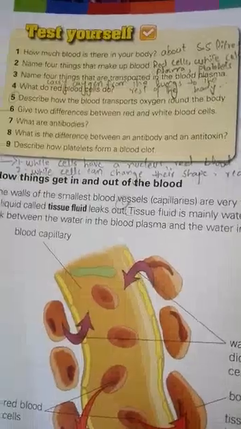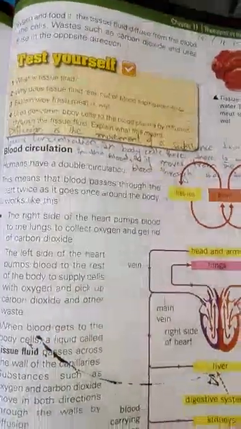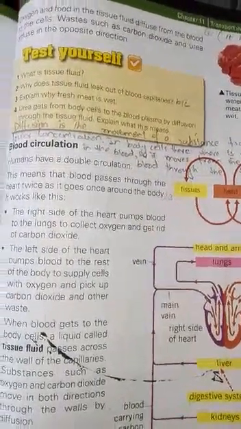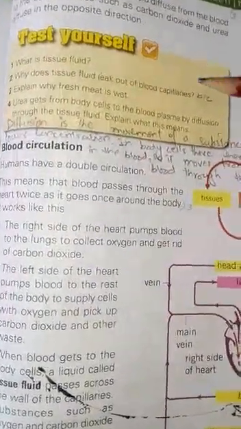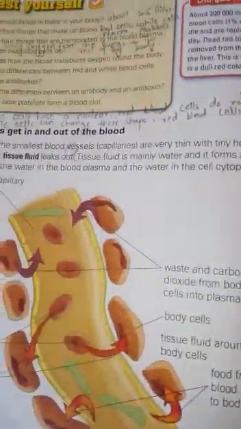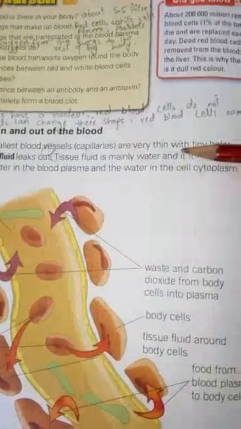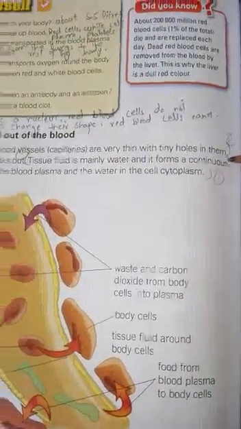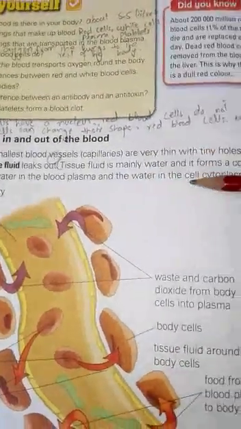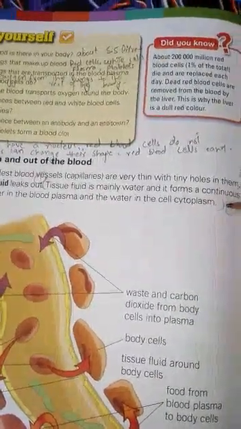So we will move forward to the next test yourself. The second test yourself of chapter 11, page 141. The first question is, what is tissue fluid? So its answer would be on page number 140. Tissue fluid is mainly water and it forms a continuous link between the water in the blood plasma and the water in the cell cytoplasm. This is the answer of this question.